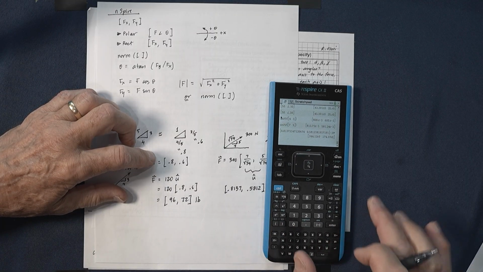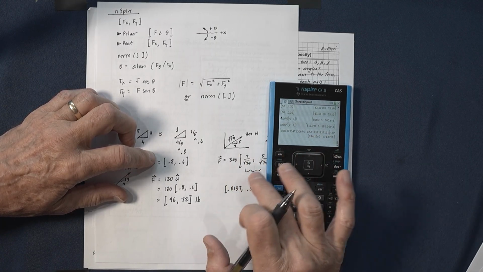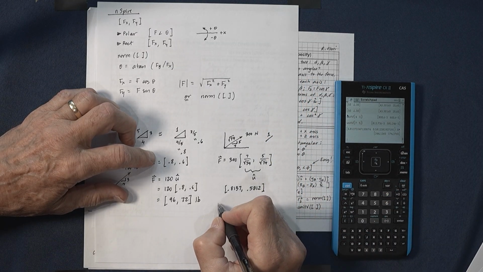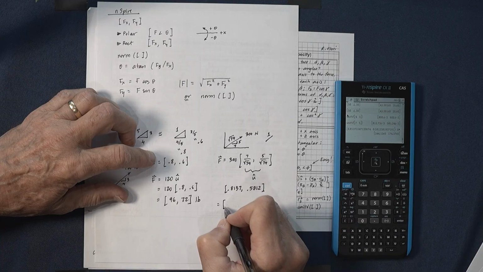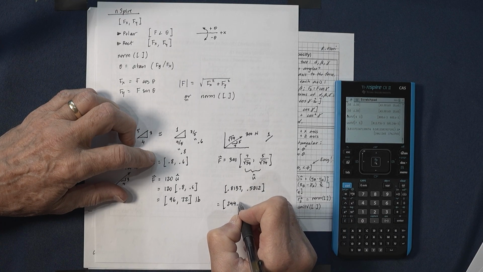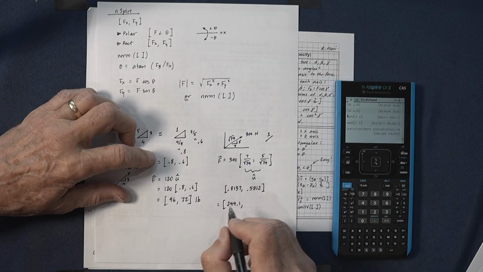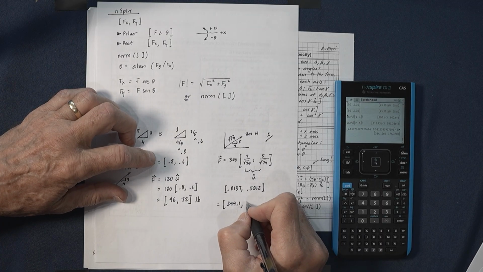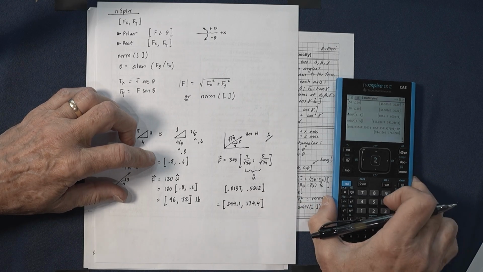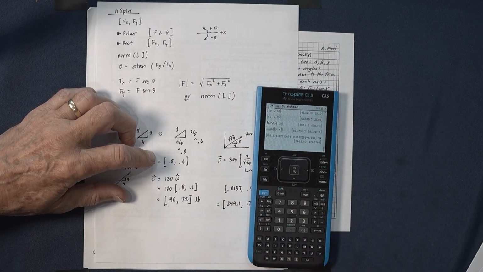And that gives me this vector in XY coordinates, which is 244.1 and 174.4. And that's the XY coordinates of this vector.